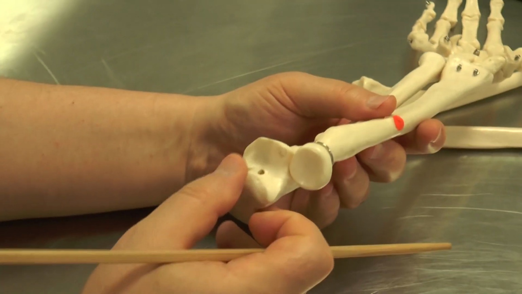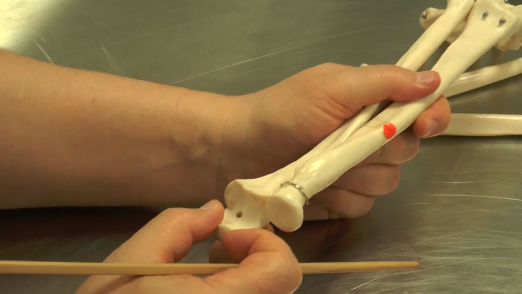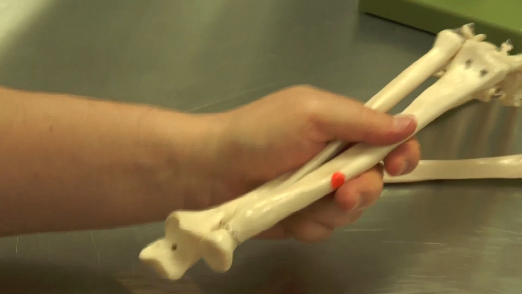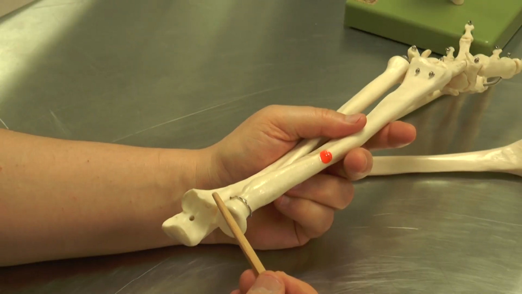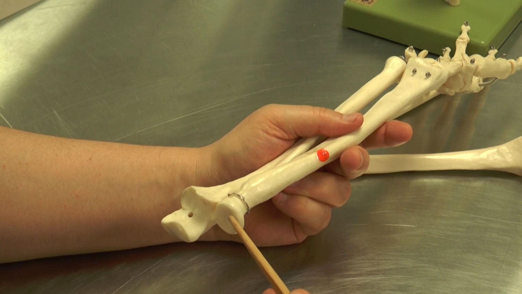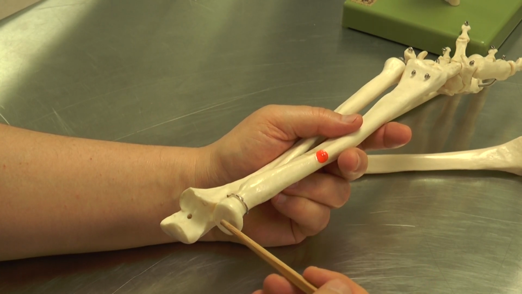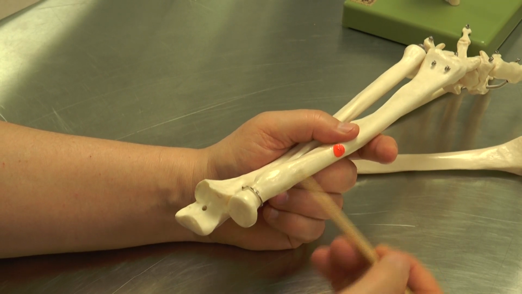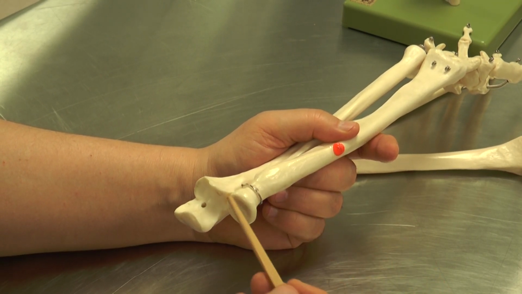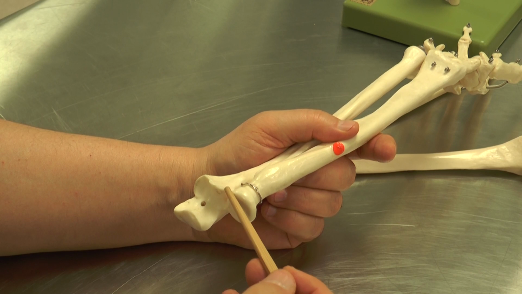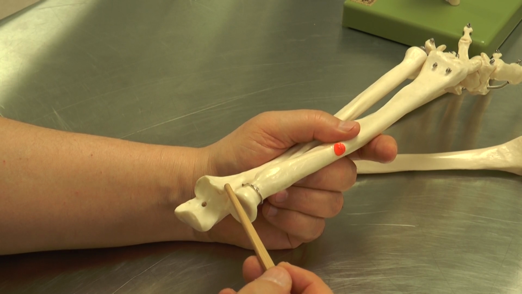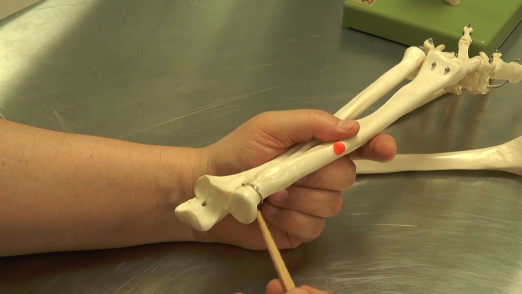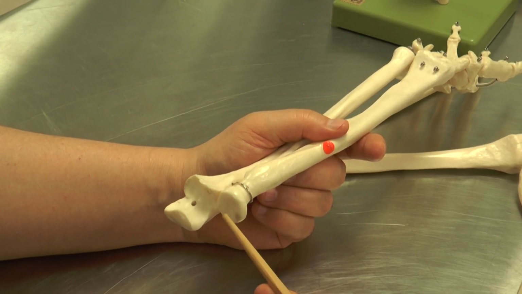However, when the arm is pulled, this radius subluxates, or dislocates, moving downward and away from the articulation of the radial notch and the circumference, and basically moves away from the annular ligament.